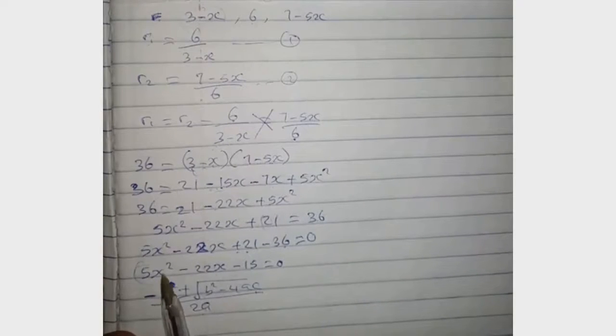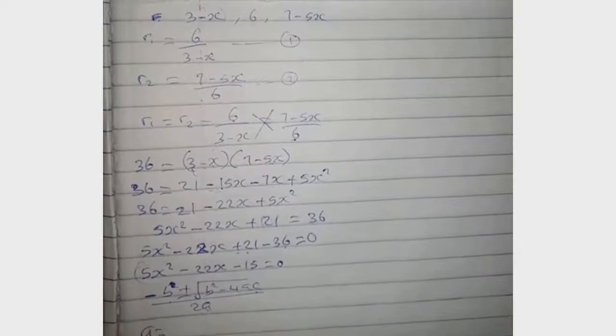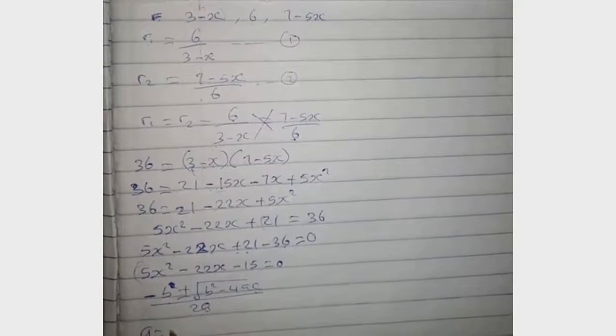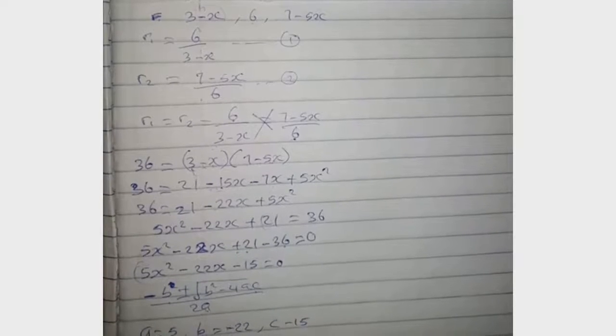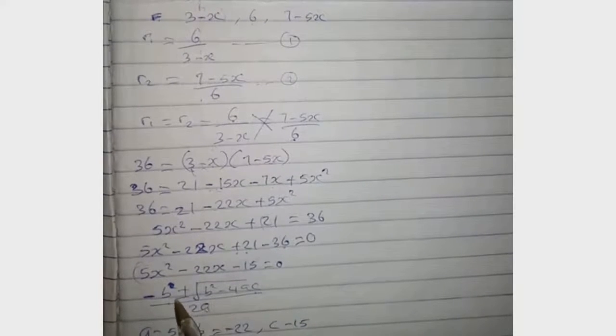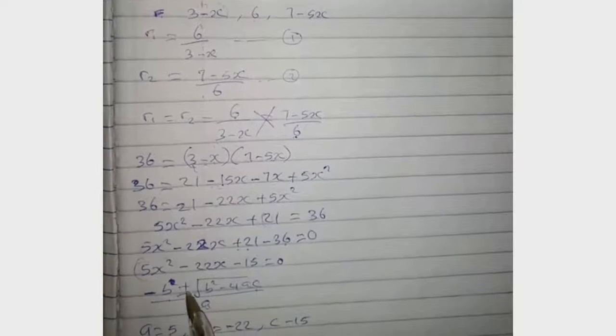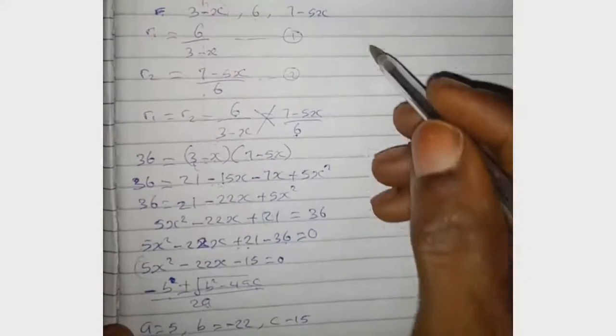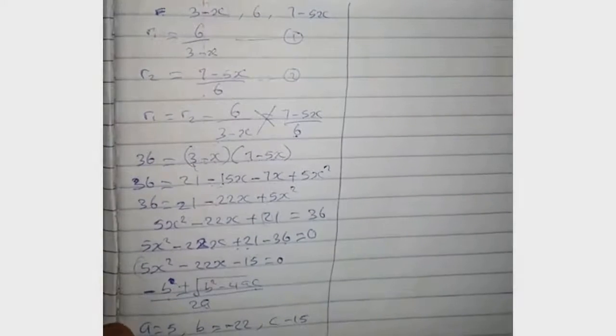The coefficient of s squared is a, so a is equal to 5. Our b, the coefficient of s, is minus 22. Our c is the constant, which is minus 15. That gives us minus 15. So this data, let's input it into this formula.